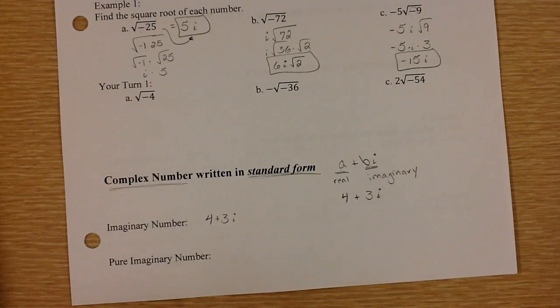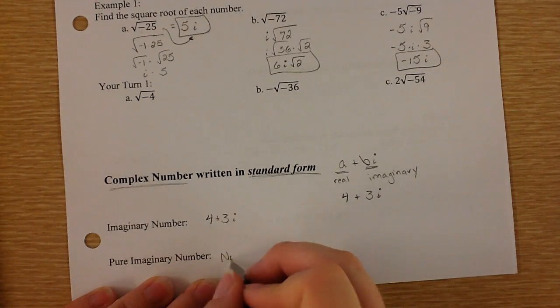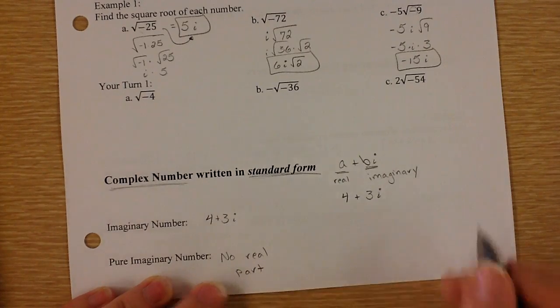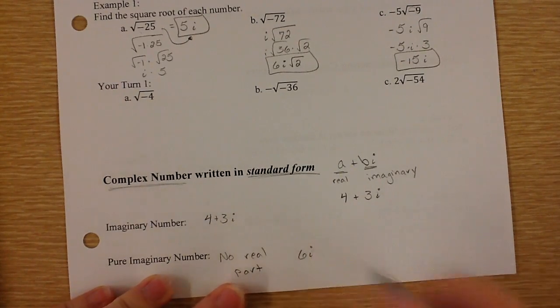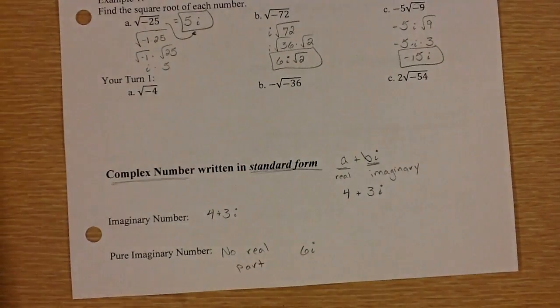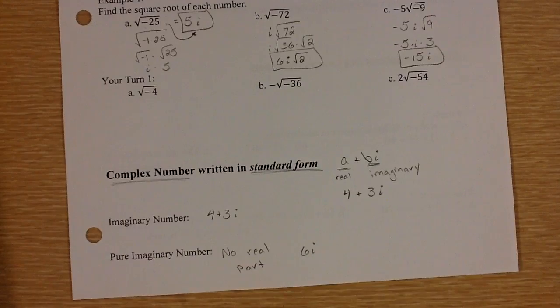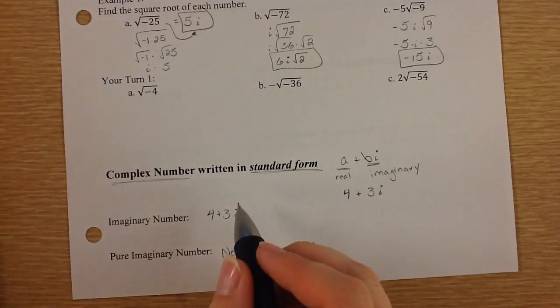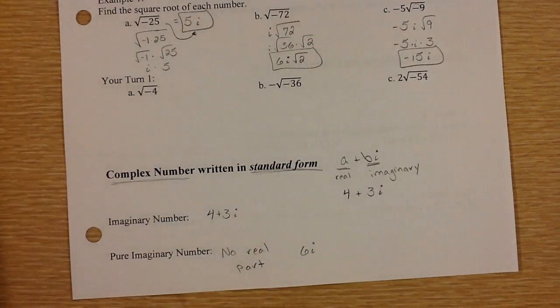When I'm talking about a pure imaginary number, it has no real part. It has no real part, so like just 6I is a pure imaginary number, where 4 plus 3I is an imaginary number. The whole thing together, that we call just an imaginary number.